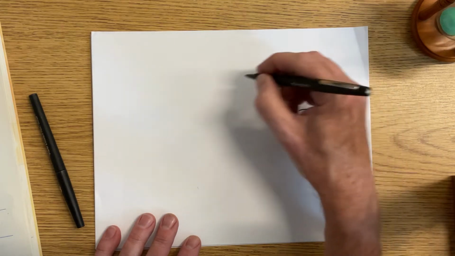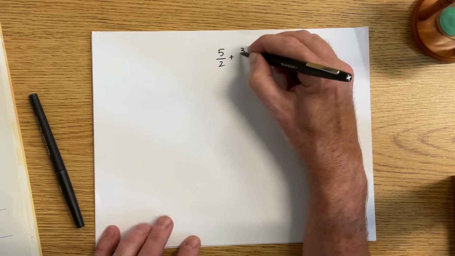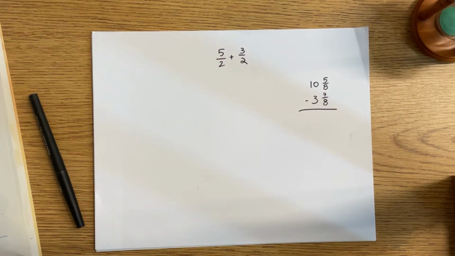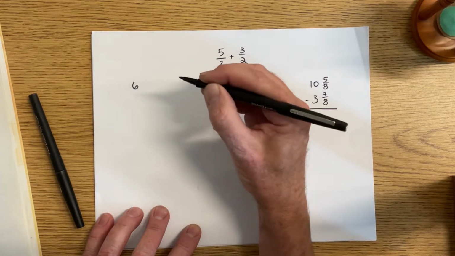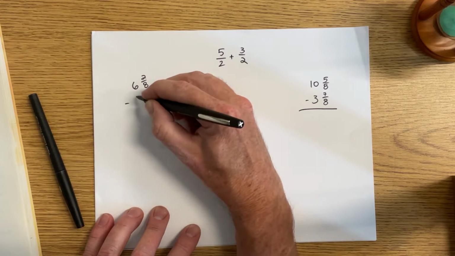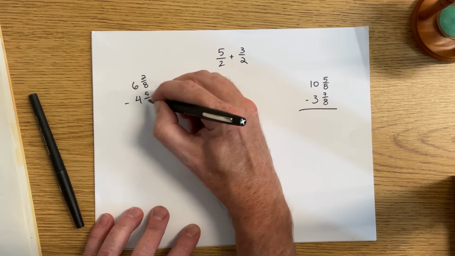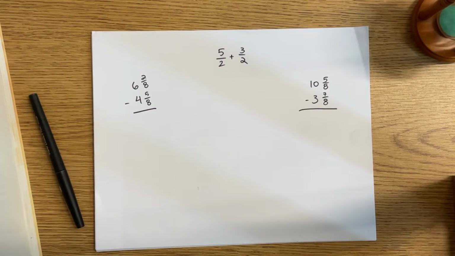5 halves plus 3 halves. What's another example? 225. Yeah, this is another one. So 6 and 2/8 decreased by 4 and 5/8. Is there anything on 224?